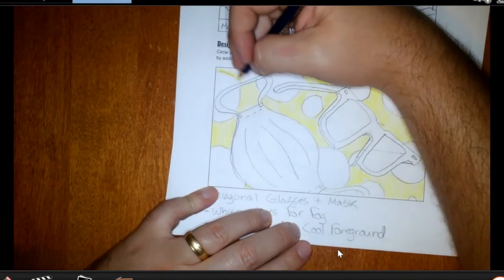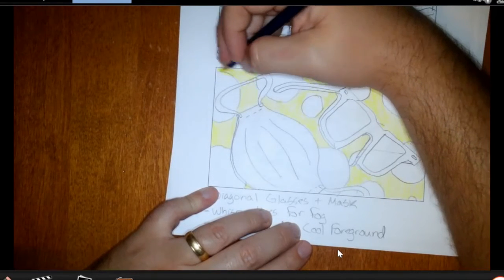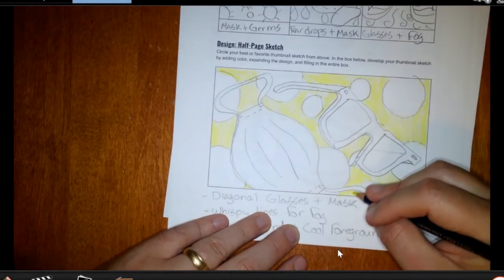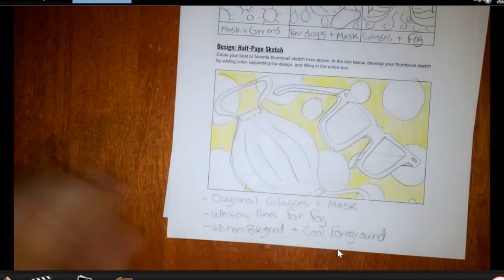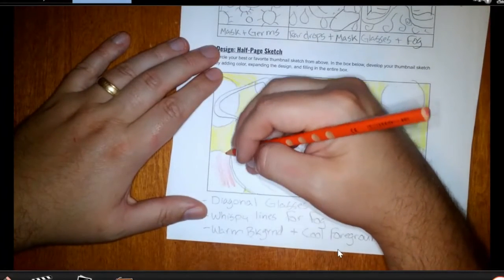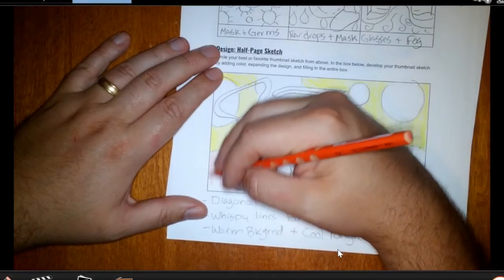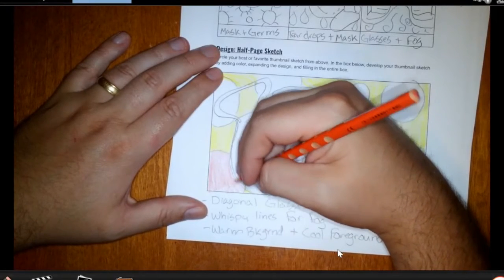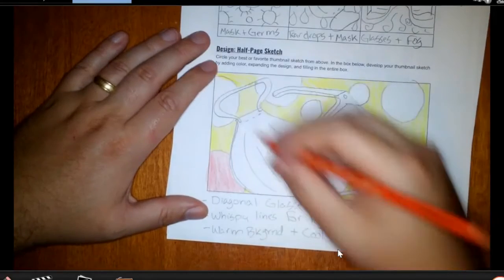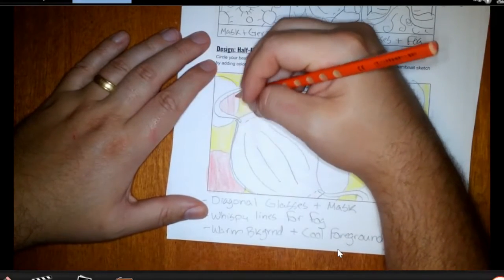Okay, almost there. Okay, the yellow there. Excellent. Now I'm coming in with my red. Start shading in some of these circles. And you could work maybe making these circles a little three-dimensional, like a sphere, if you'd wish.